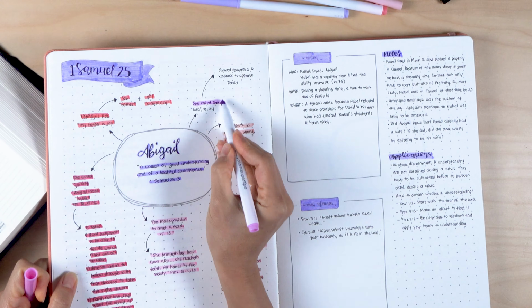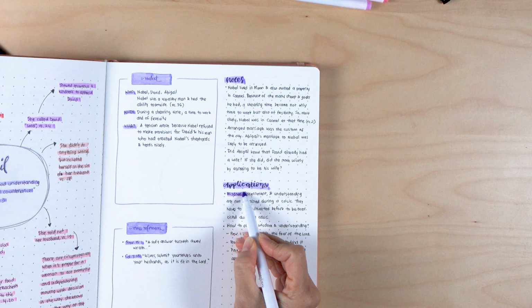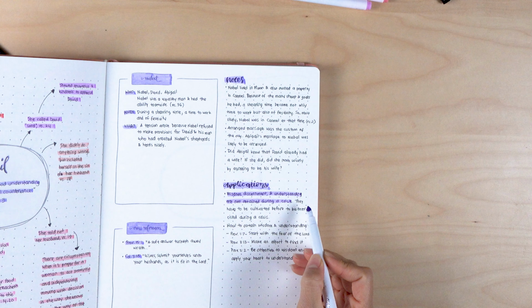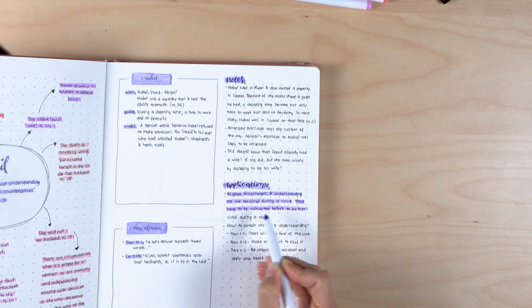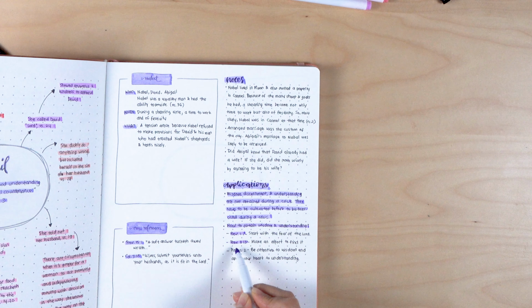For the context, reference, notes, applications, or this dotted section, I do like to use my main color for things that are not related to each point in the map. So for the context, I use the general color. And for the cross references, I'm going to use the same color as my main color. And if there are some good important notes that need to be highlighted, that's where I would highlight. So I like this part when it talks about how wisdom is not obtained during a crisis, and it has to be cultivated before a crisis. And how to obtain wisdom and understanding, I think those are good points.